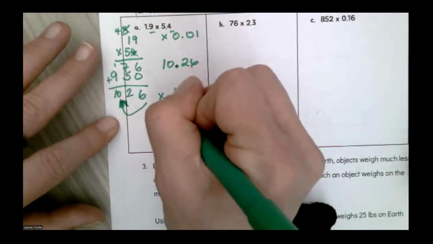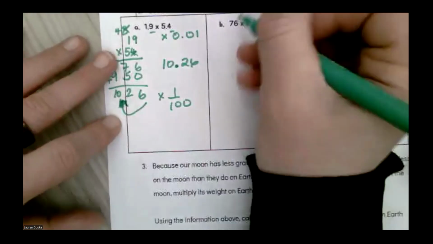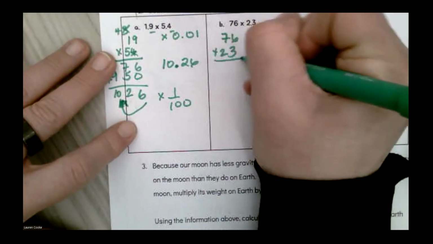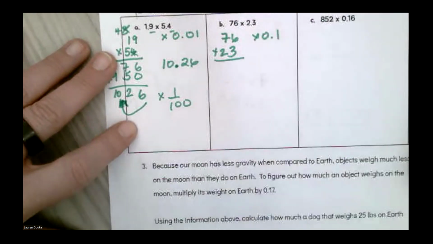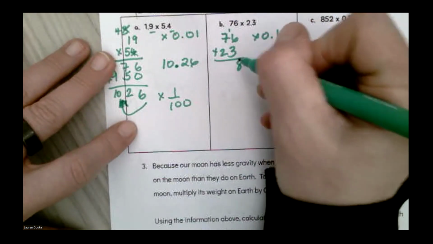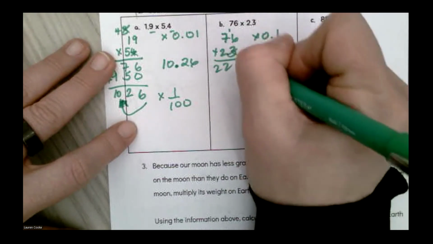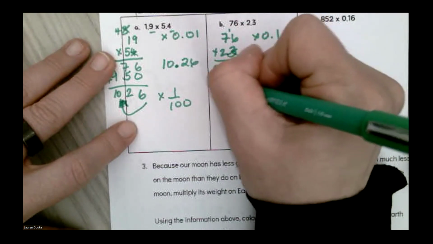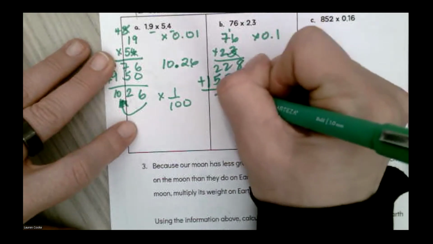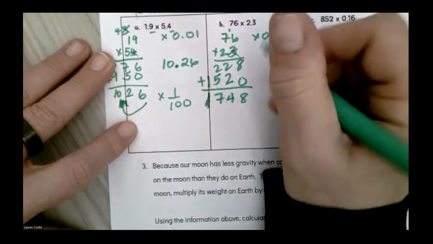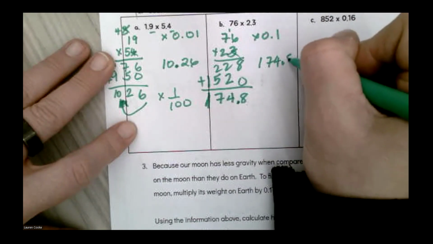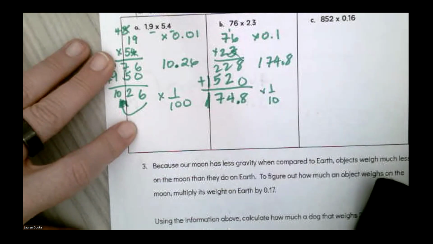If it helps, you're dividing by 100. Okay. Now I have 76 times 23, and it's going to be times 1/10. That's all I'm going to have at the end. So I have 18, 21, 22, 0. I could reuse that. 14, 15, 8, 4, 7, 1. And I just need one place value. So that's 174 and 8/10 because it's times 1/10.